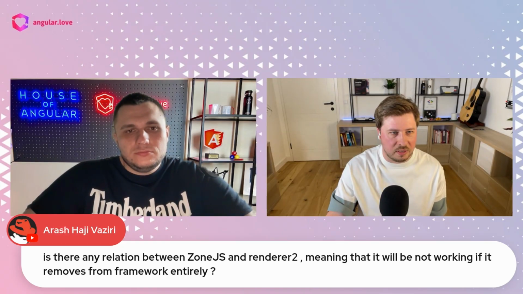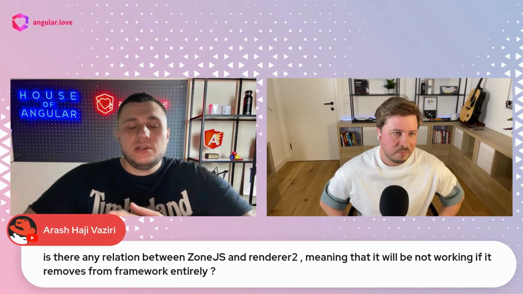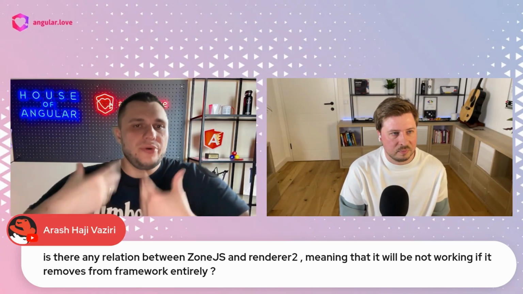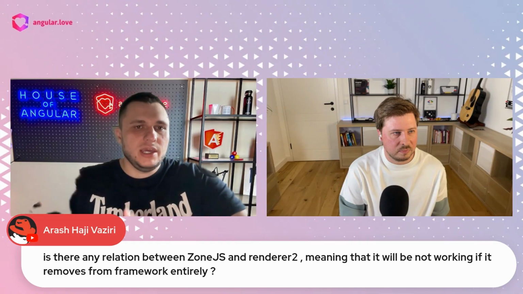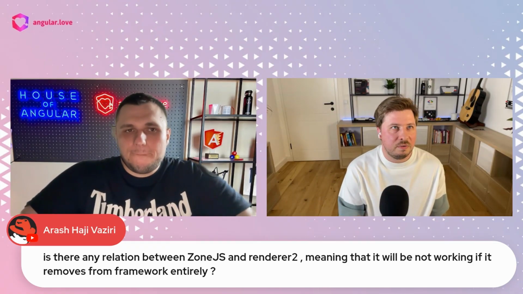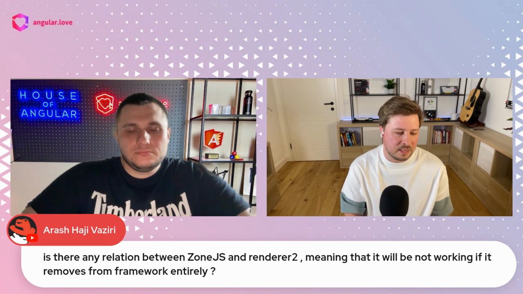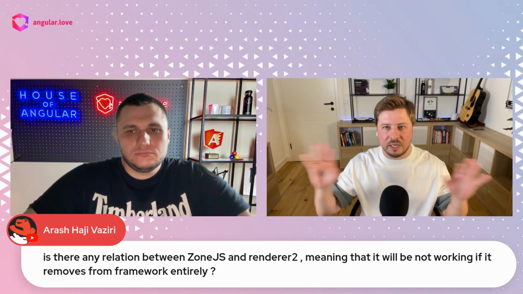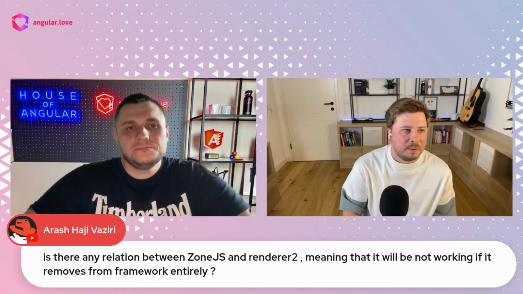Zone.js is responsible for triggering something that operates on the renderer after some time. It's not directly connected, right? They work together like many other things in Angular, but they serve totally different purposes.